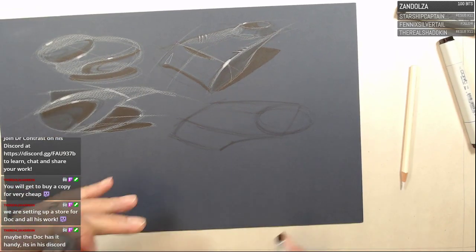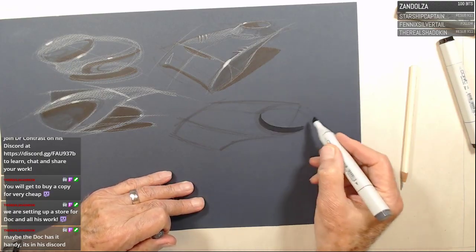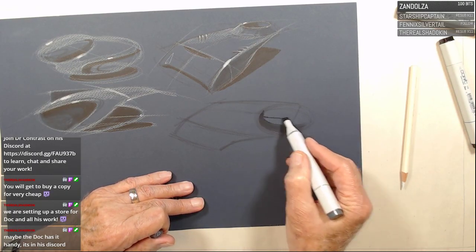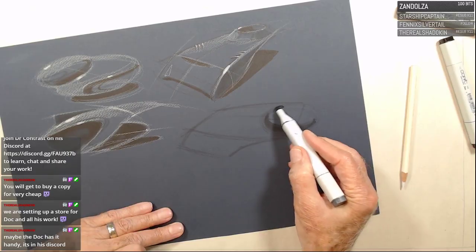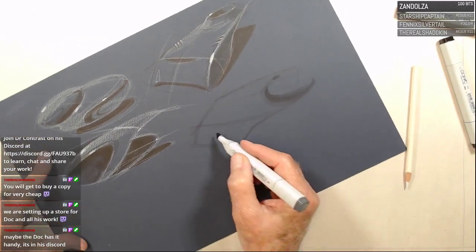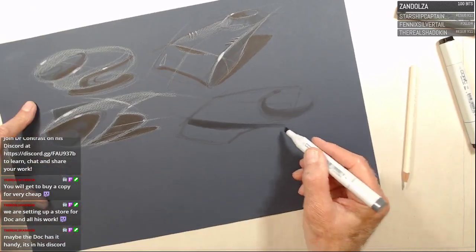Drawing through a little bit here. Let's put a little bit of stain in this thing. Let's knock this side out just a bit.